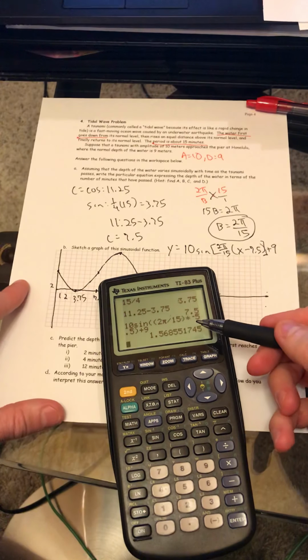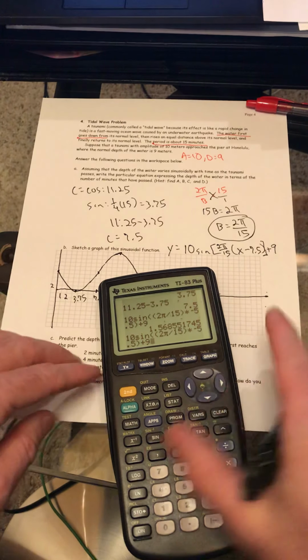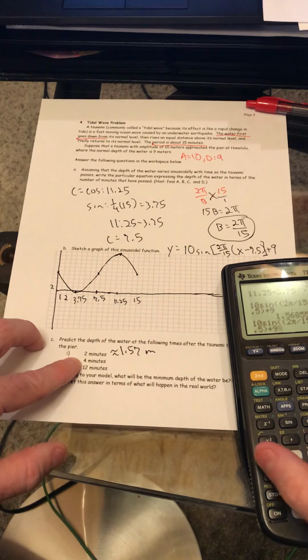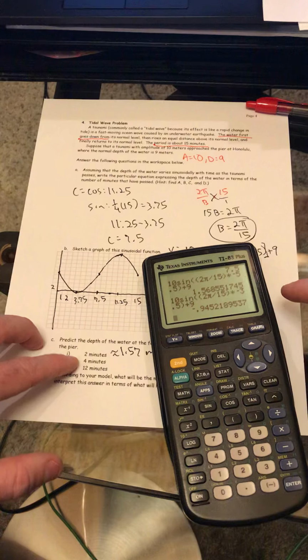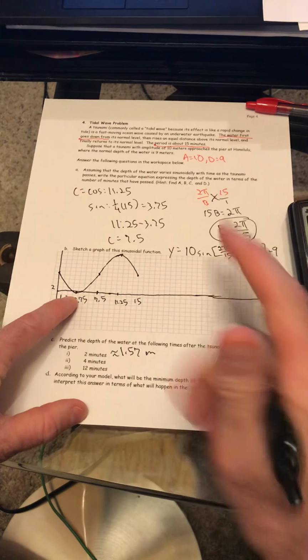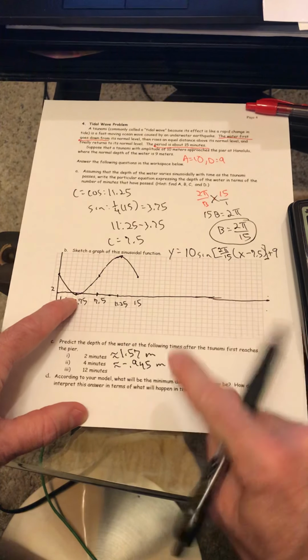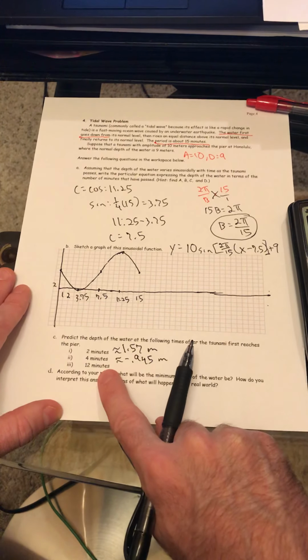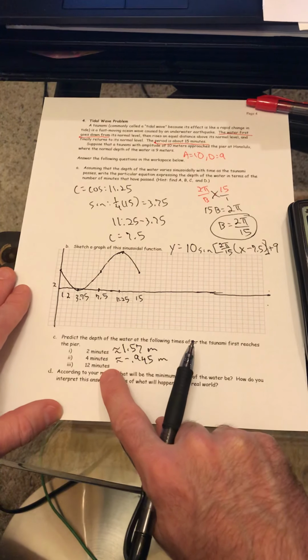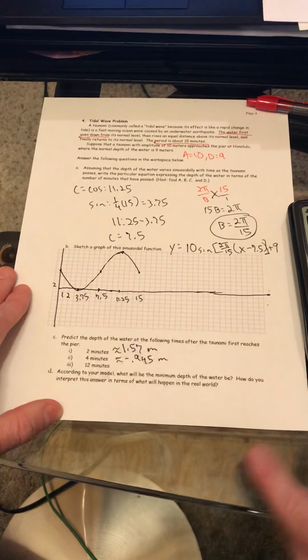Now, to re-enter for 4 minutes, hit second, enter, and now what I can do, take 4 minus 7.5, well, that's negative 3.5. You can just come back up here, and at 4 minutes, I get roughly negative 0.945 meters. Now, according to the model, and I'm not going to actually find all 3 of these, I figure you guys can enter that in if you want. But according to the model, what will the minimum depth of the water be? According to the model, negative 1 meter.